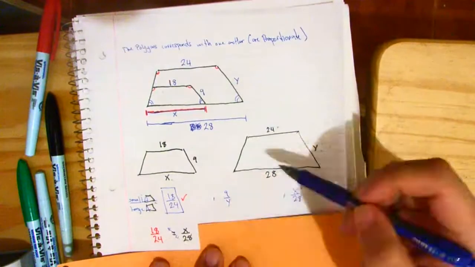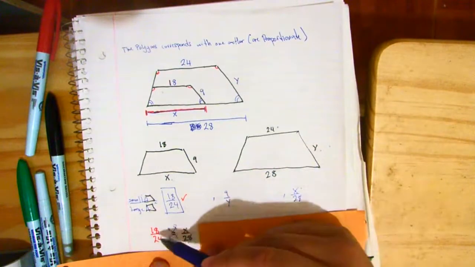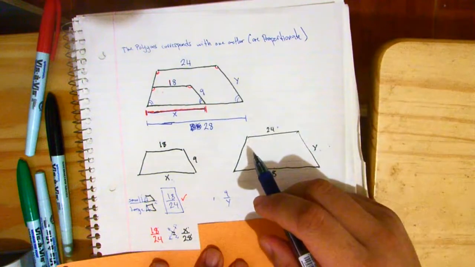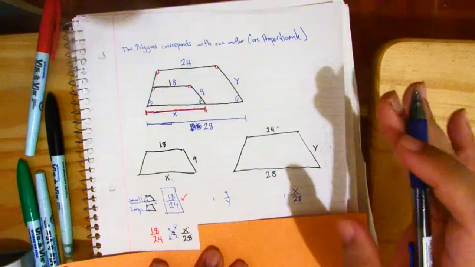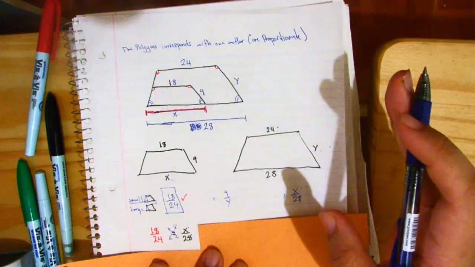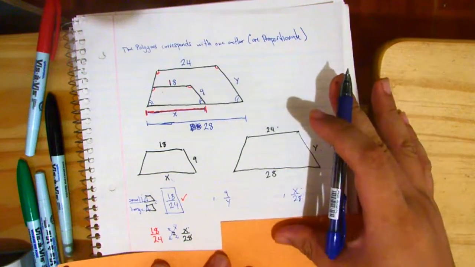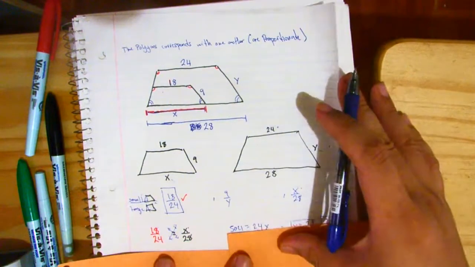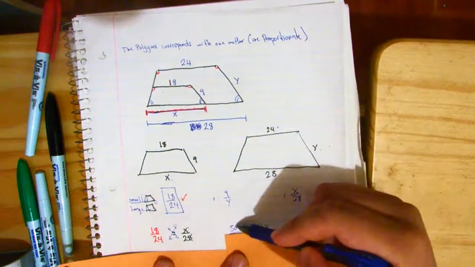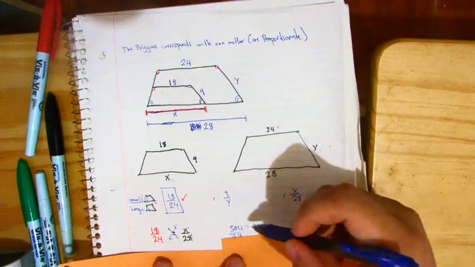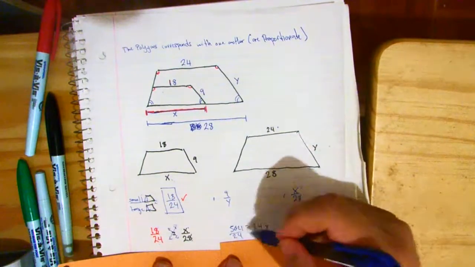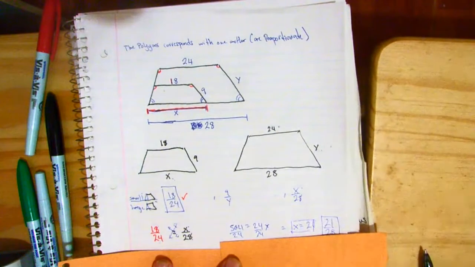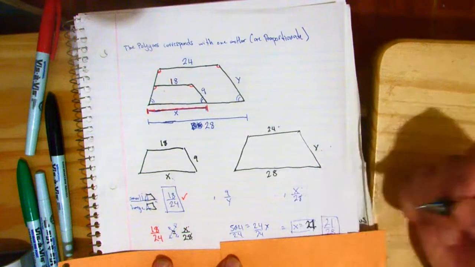To solve for x, we're going to cross multiply again. 24 times x is 24x. 18 times 28 is 504. 24 times x is 24x, and all you have to do is just divide both parts of the expression by 24, and you get the value of x, which equals 21.